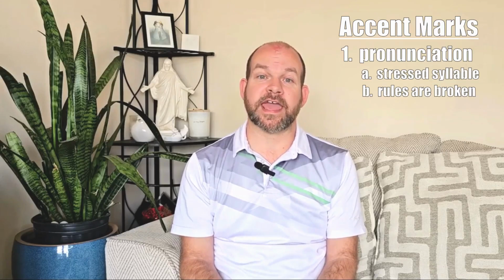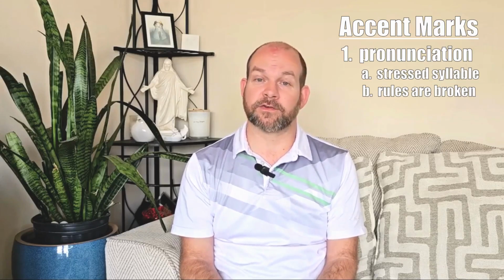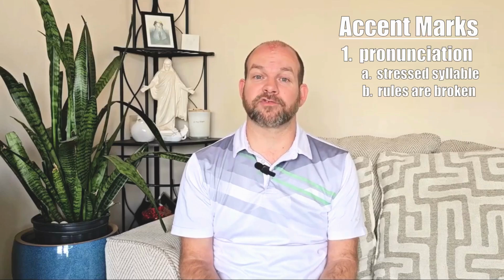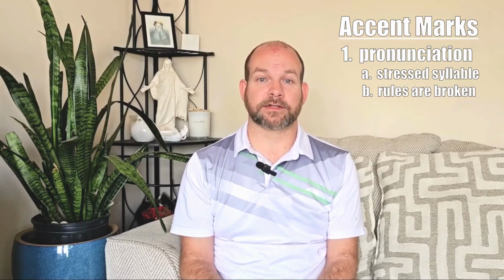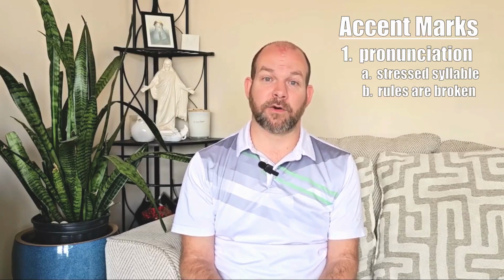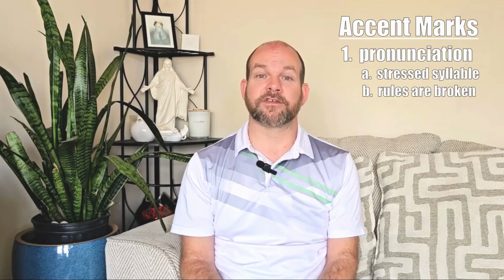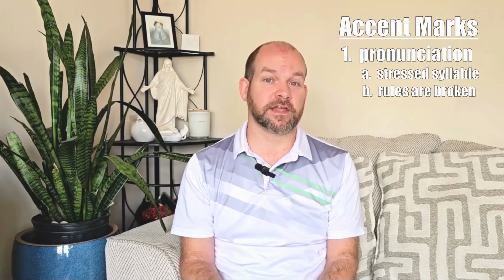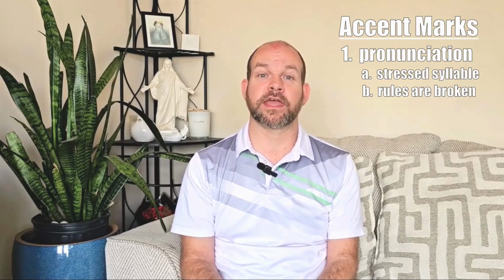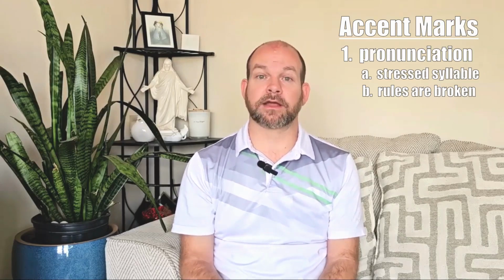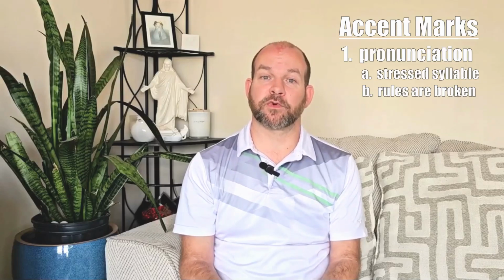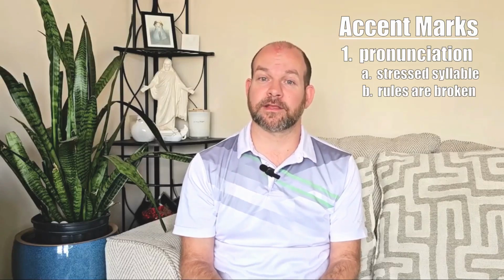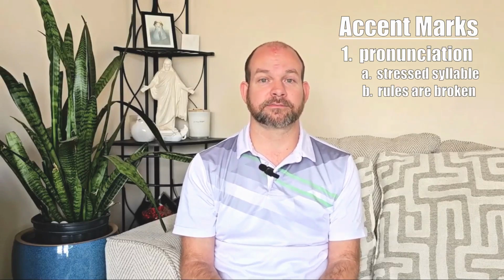If a word ends in any other consonant besides N or S, then the stress falls naturally on the last syllable without the need for a written accent mark. But if a word ends in a vowel, an N or an S, and the stress is on any other syllable besides the second to last one, you must write an accent mark above the vowel in the stressed syllable. Here are some examples with words with the stress on the last syllable that need an accent mark.